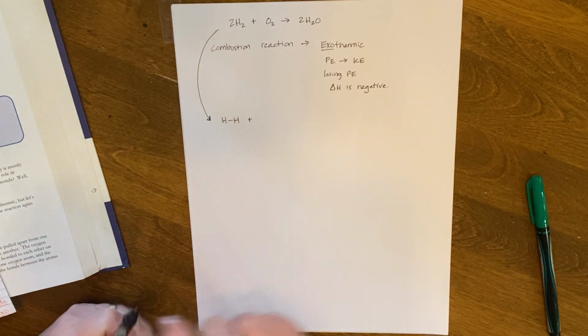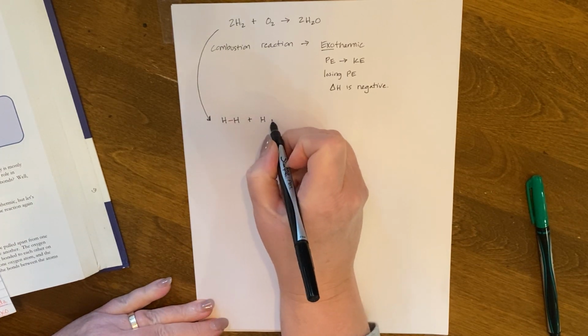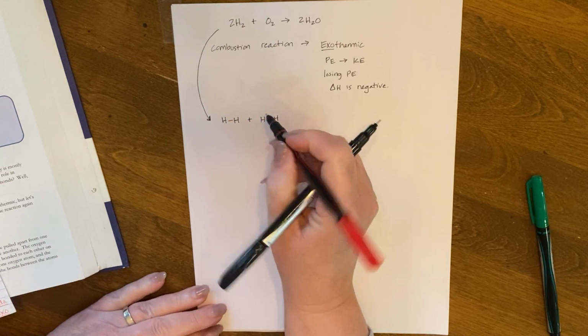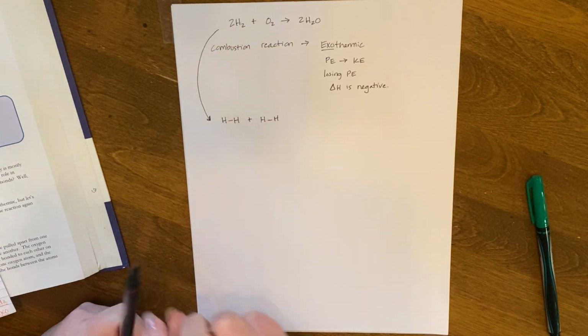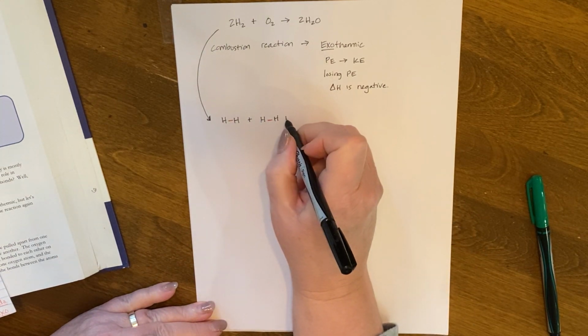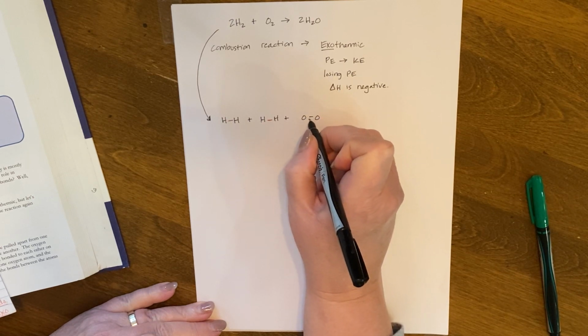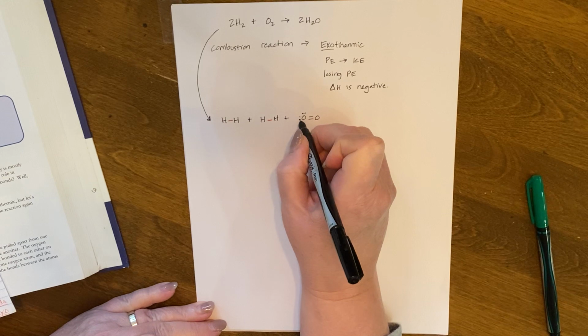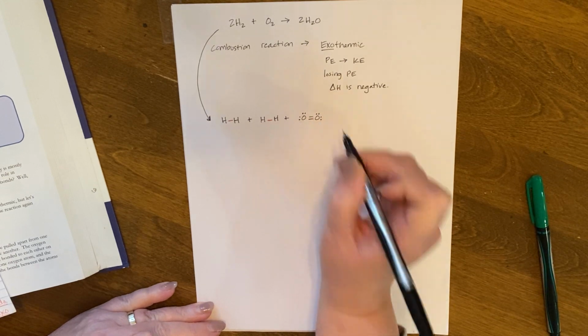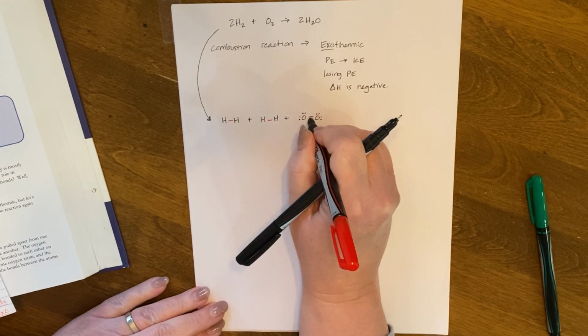And there's 2 of these, so we'd have another one. Okay, then we would have our O2 molecule, and if we did the Lewis structure for that, it would look like this.